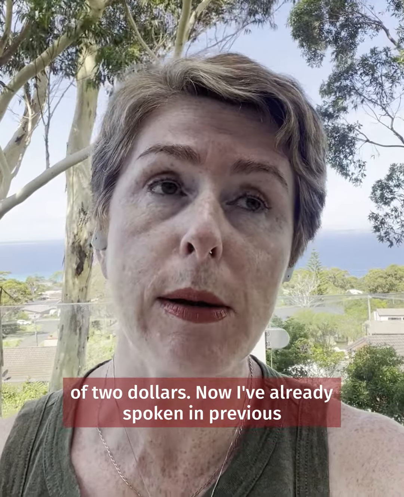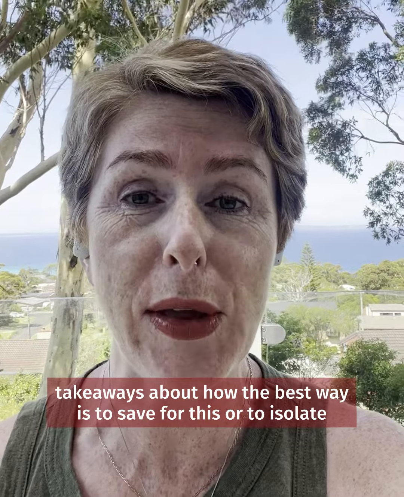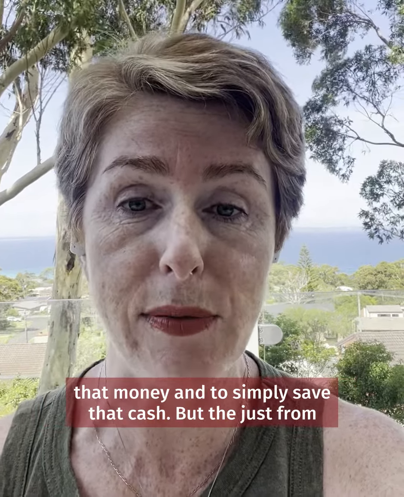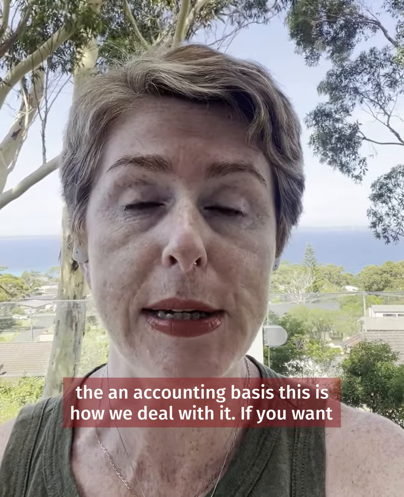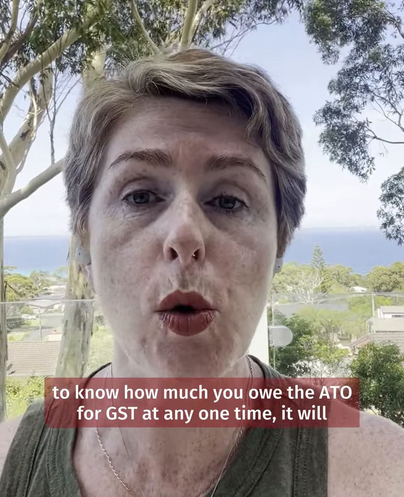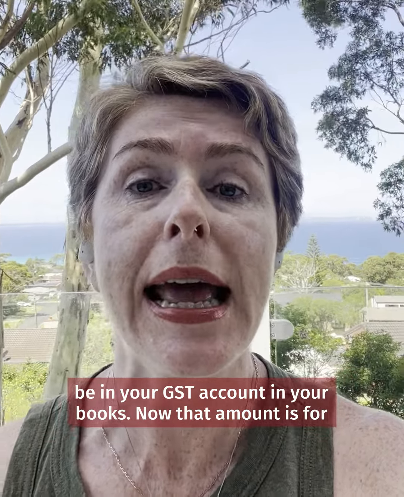Now, I've already spoken in previous takeaways about how the best way is to save for this or to isolate that money and to simply save that cash. But this is just from an accounting basis, this is how we deal with it. If you want to know how much you owe the ATO for GST at any one time, it will be in your GST account in your books.